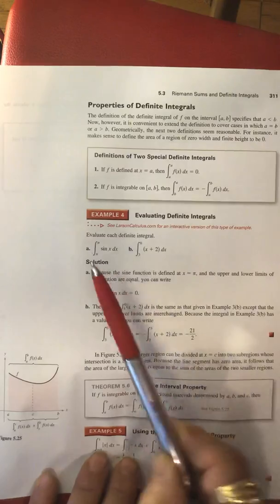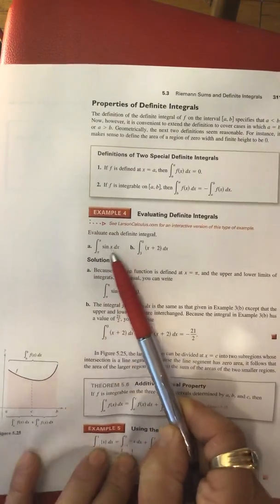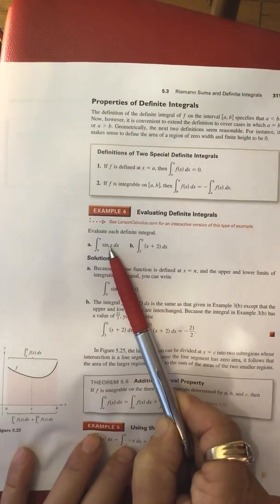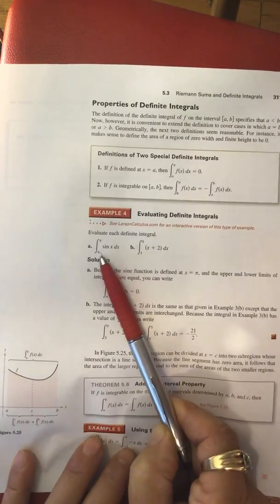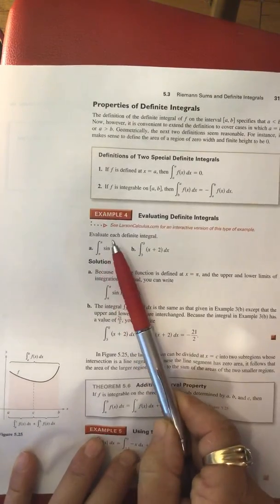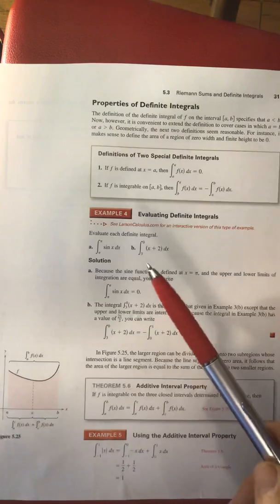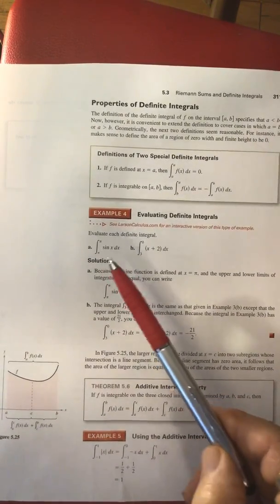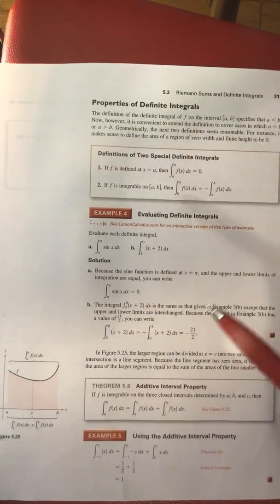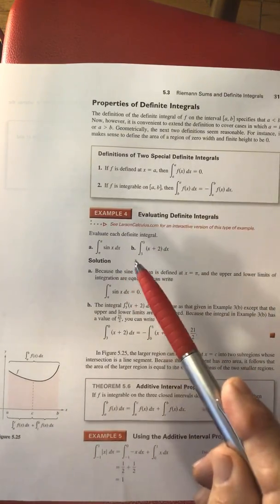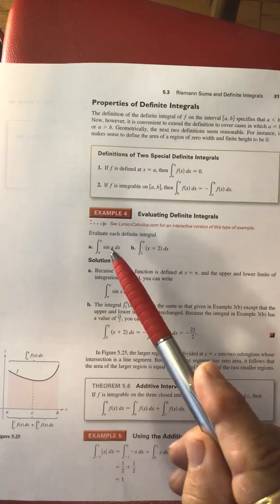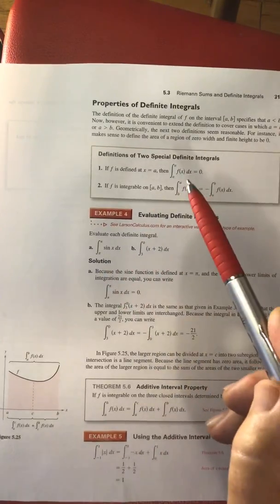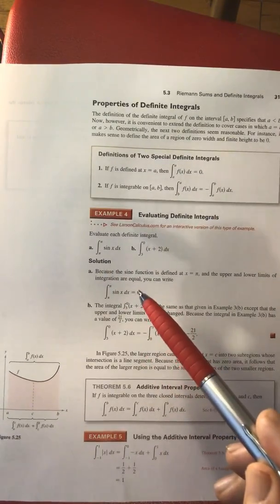Okay? So the integral of sine of x dx. Sine of x is a continuous function. We're going from pi to pi. Okay? Well, since we're going from pi to pi, remember what the sine curve looked like. But now we're going from pi to pi, so we're not going anywhere, so there's no area under the curve. Therefore, by this definition, that's 0.